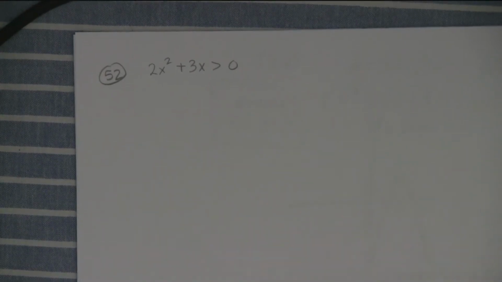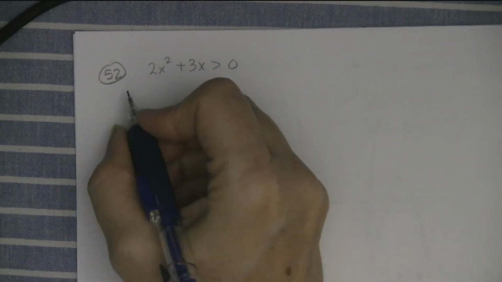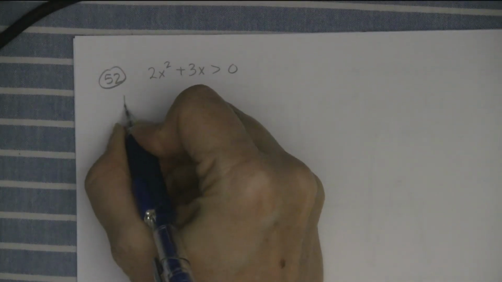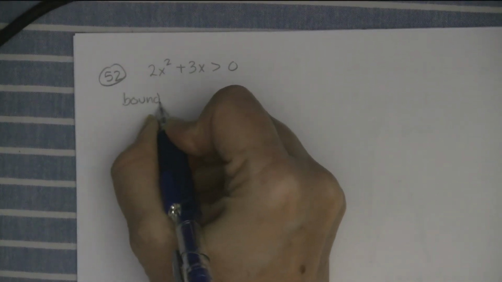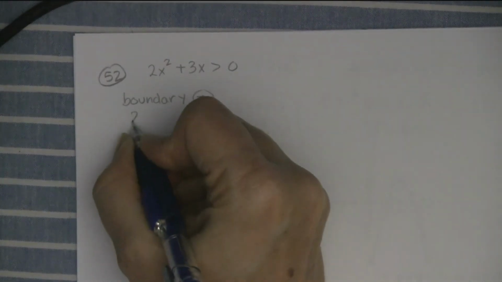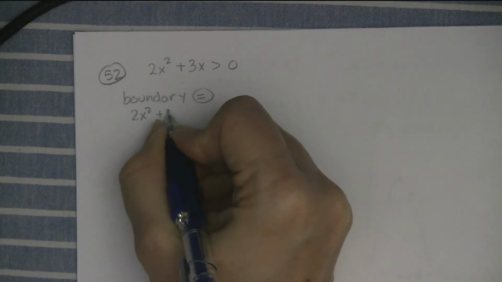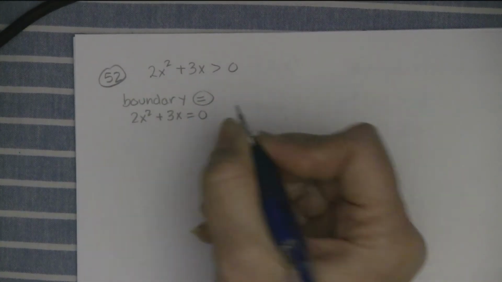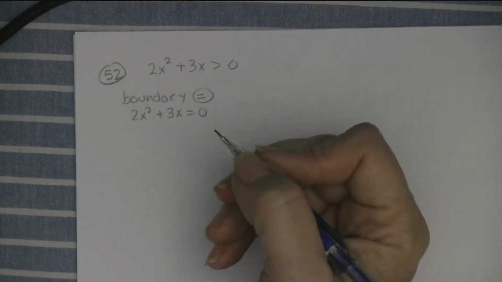Okay, so 2x squared plus 3x is greater than 0. And I want to solve and graph the solution. And so we're going to do that. How you solve these is you find the boundary. And the boundary happens at equals. So you find 2x squared plus 3x equals 0. So that's the first step, is to find the boundary.